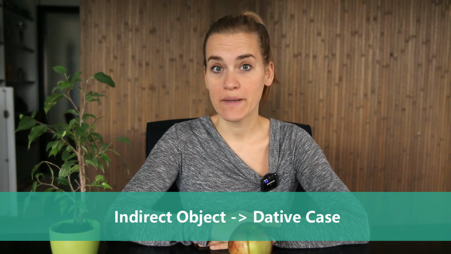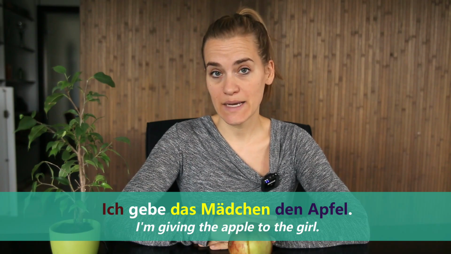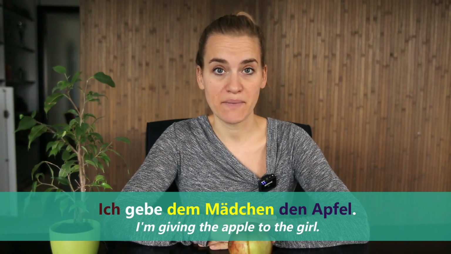This is something you'll have to remember. That's why we don't say, ich gebe das Mädchen den Apfel, but we say, ich gebe dem Mädchen den Apfel. To make it clear what the indirect object is here, what the role of the girl is in that sentence. That's why we use the dative case. That's why we have to say dem and not die or das. We have to identify the role of the Mädchen, of the girl in that sentence. And that's why we're using the dative case.